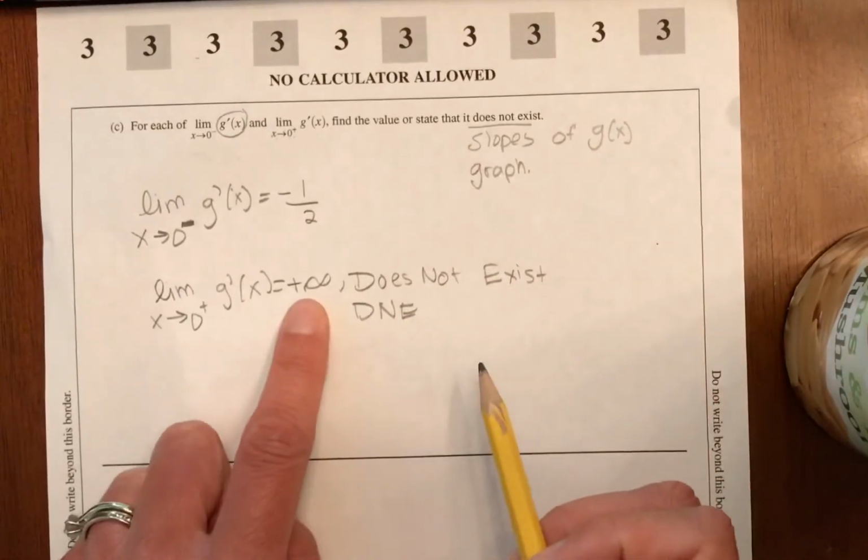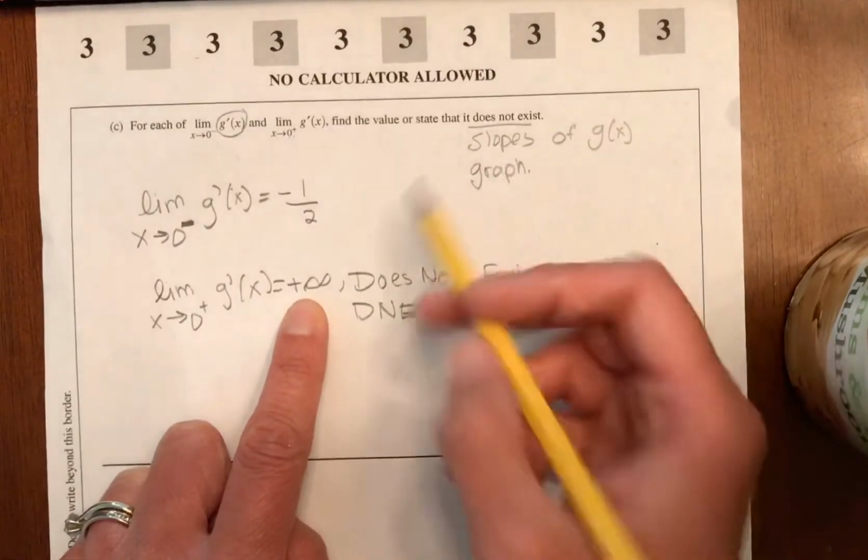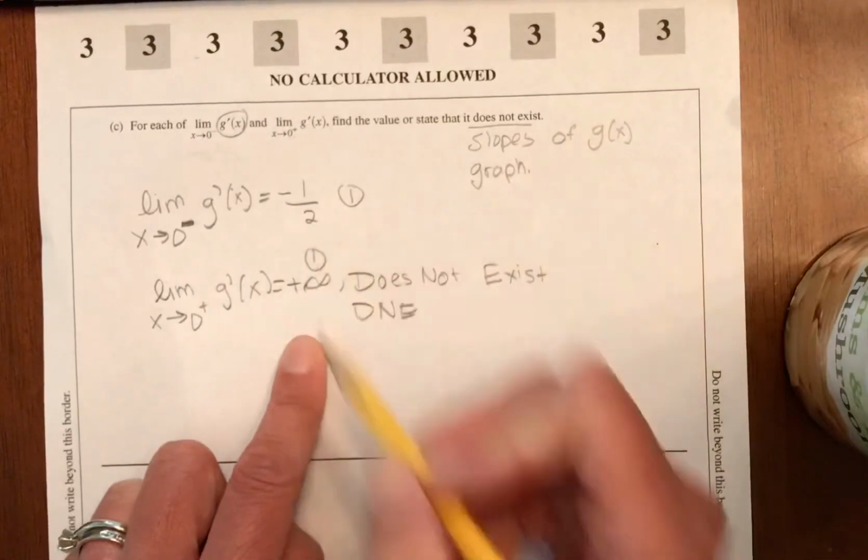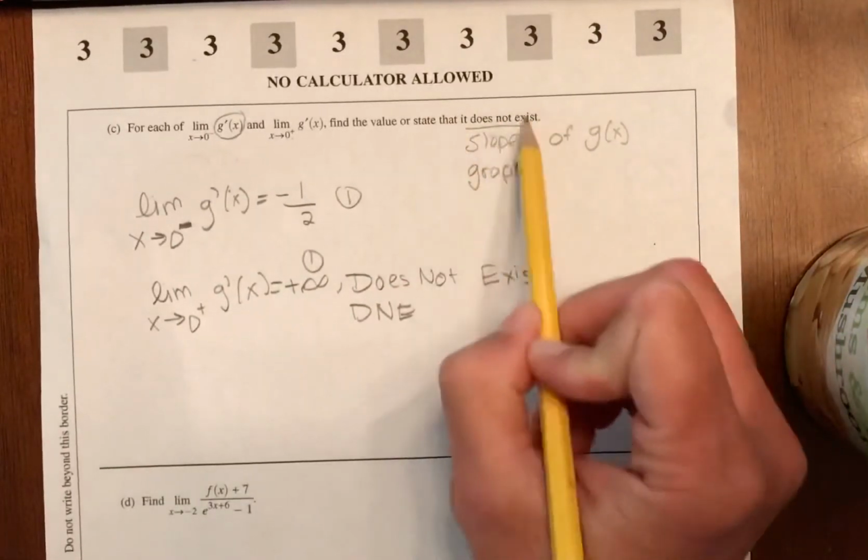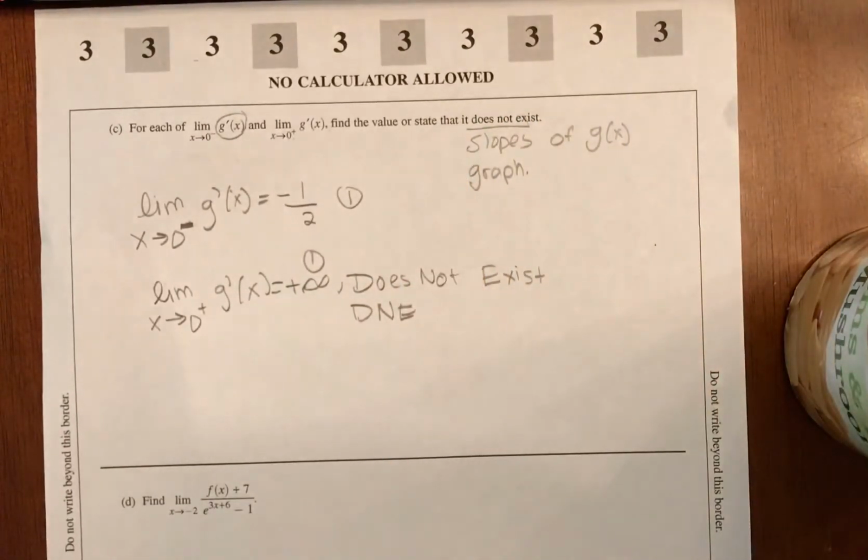I'm pretty sure they would give you the positive infinity answer for the second point, so here was the point and here was the point. But if it tells us specifically to state does not exist, we should probably do that.